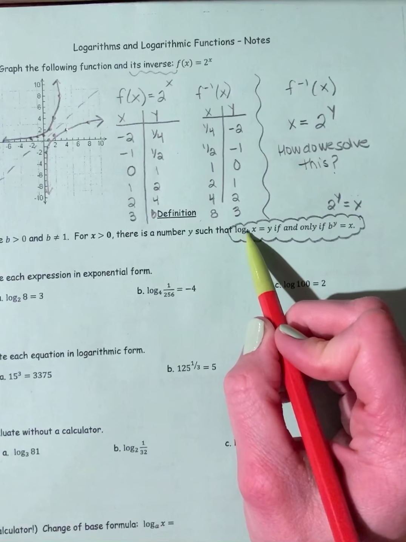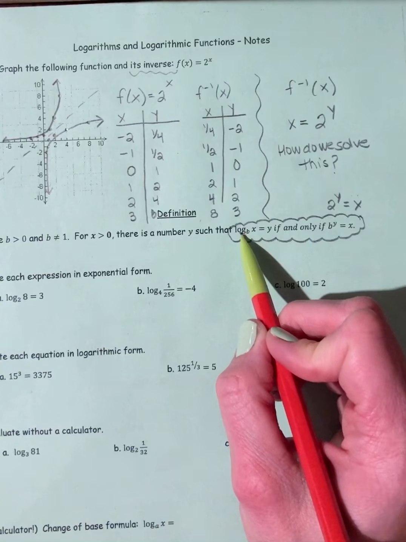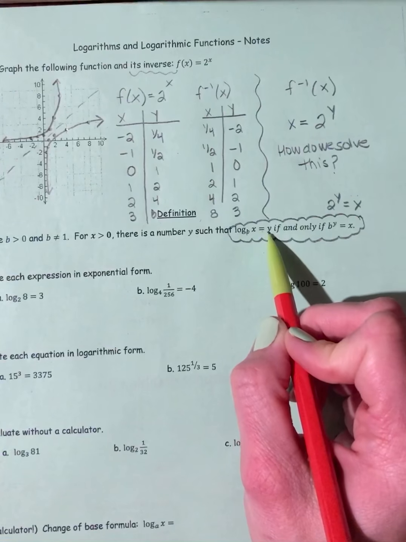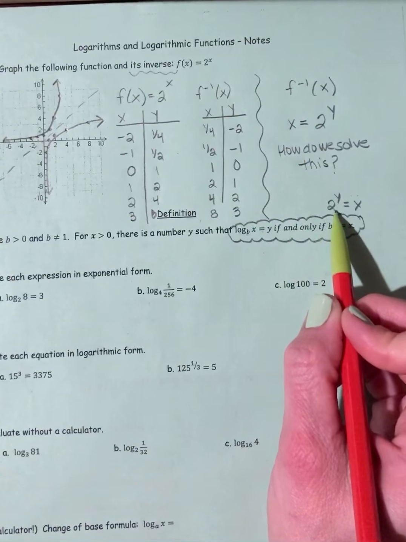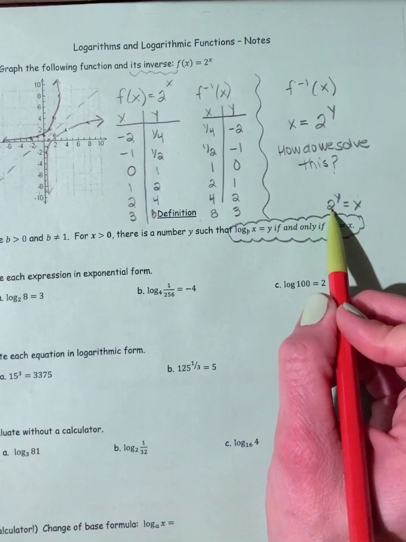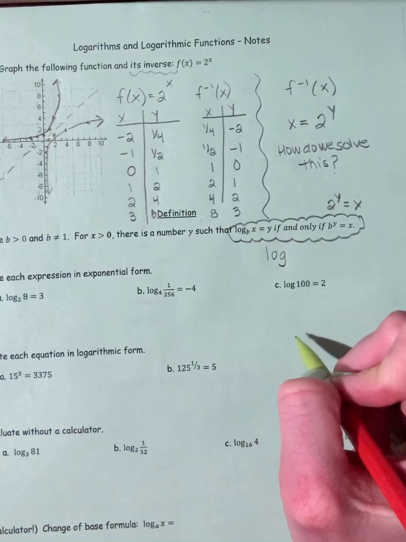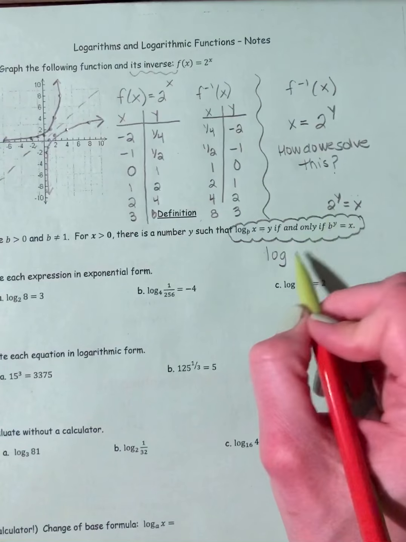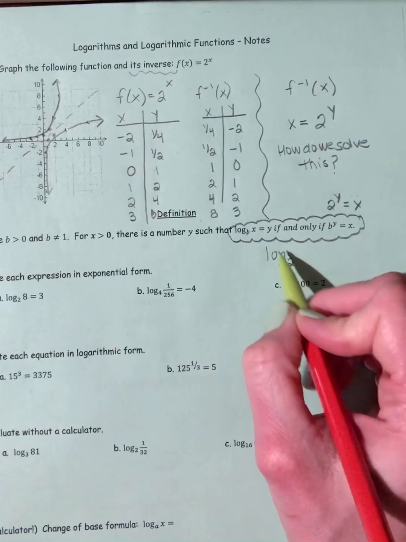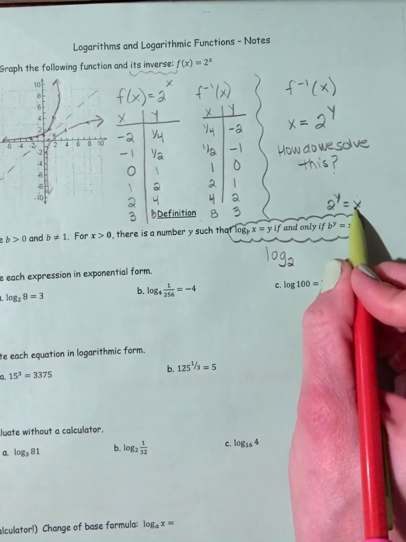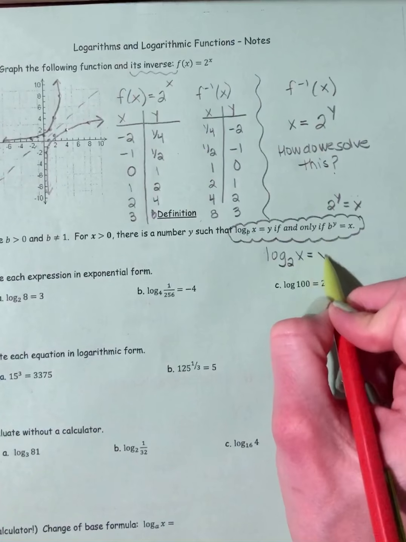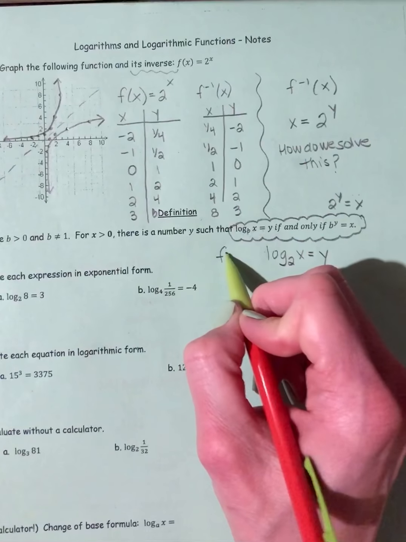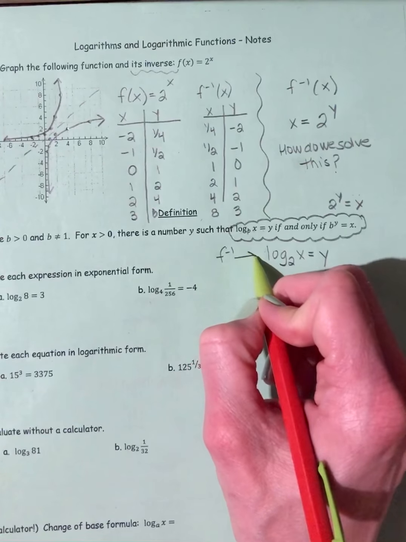So I can use this formula that says the log base b of x is equal to y. So in order to take my function and rewrite this, I would have the log base b. So my b in this case is 2, of x, equals the y value. This is the inverse function that we were looking for.